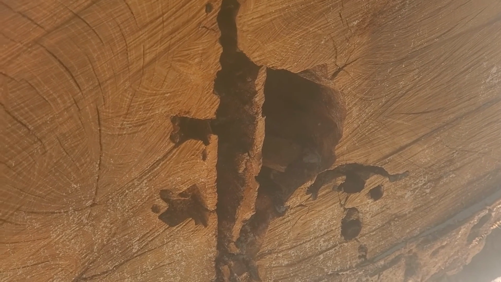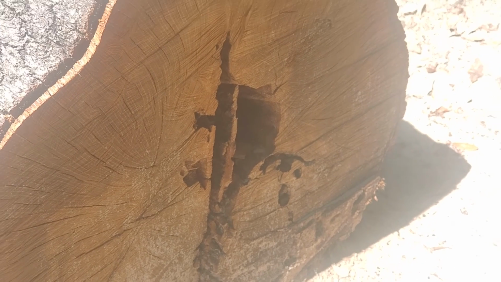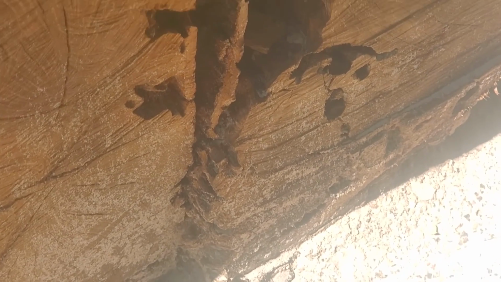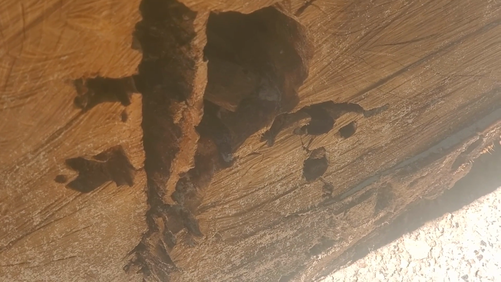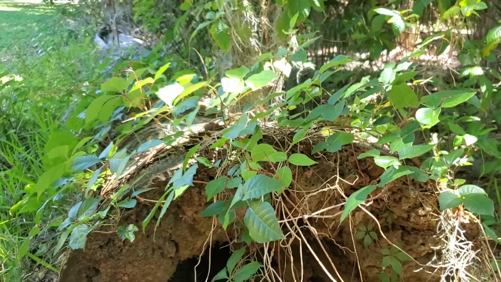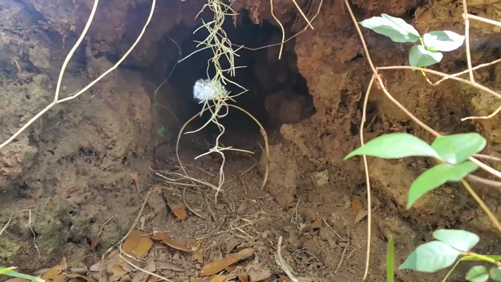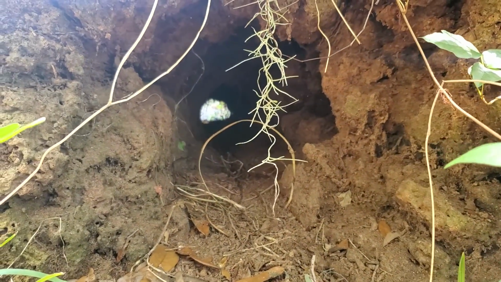So on some trees, like this one, there are stressors that will make the tree hollow on the inside. Some stressors could be lightning or different kinds of heat, maybe insects, bacteria, fungi, that'll kind of eat out the middle of the tree like this.